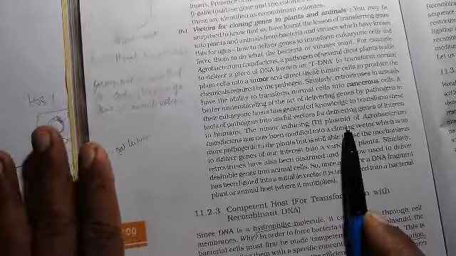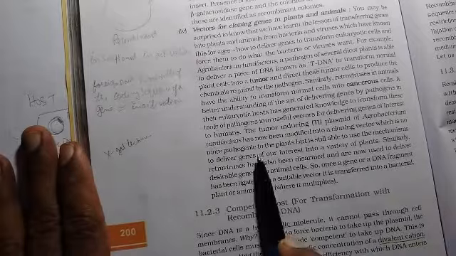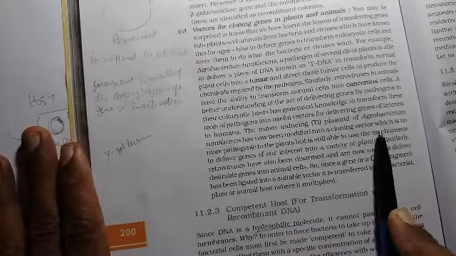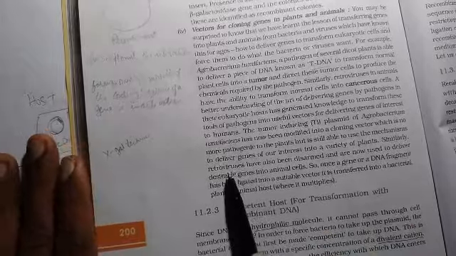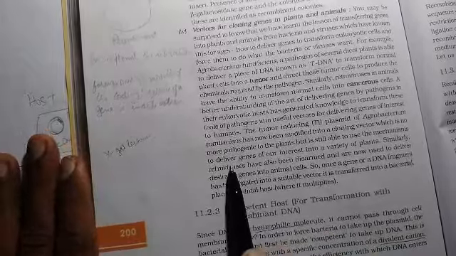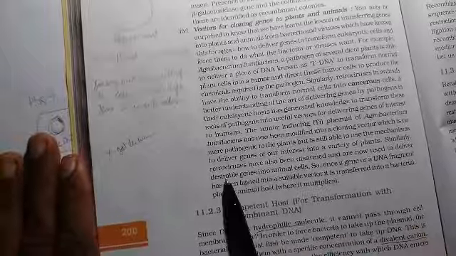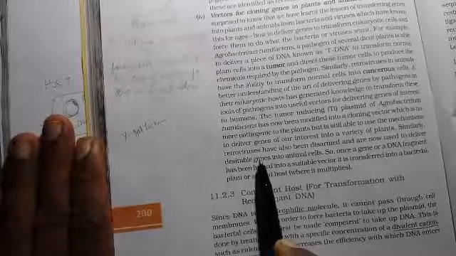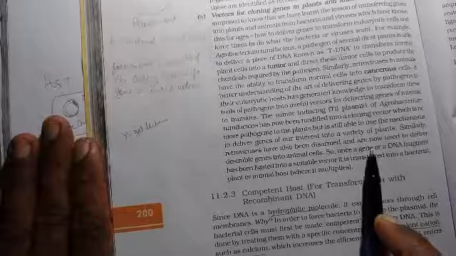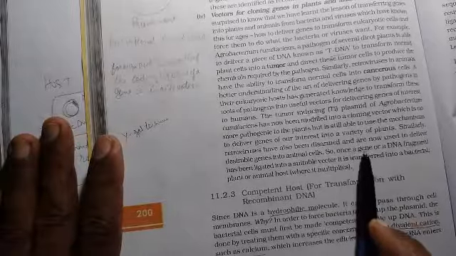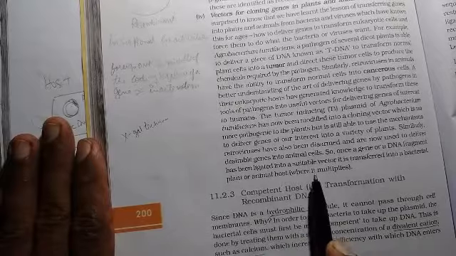The tumor-inducing Ti plasmid of Agrobacterium tumefaciens is the cloning vector, where it is not pathogenic, but we can use the mechanism to deliver genes of our interest into a variety of plants. In the same way, retroviruses have been disarmed and are now used to deliver desirable genes into animal cells.